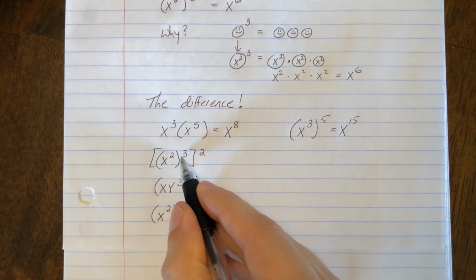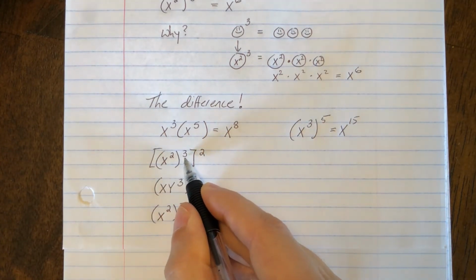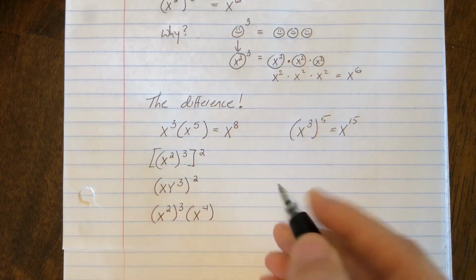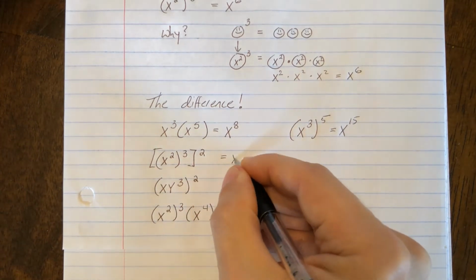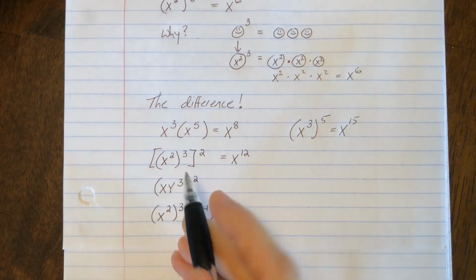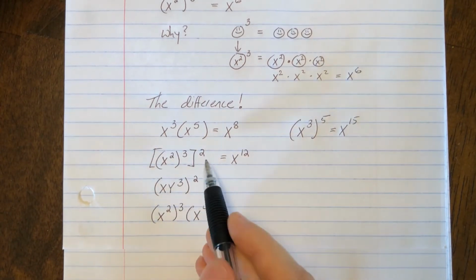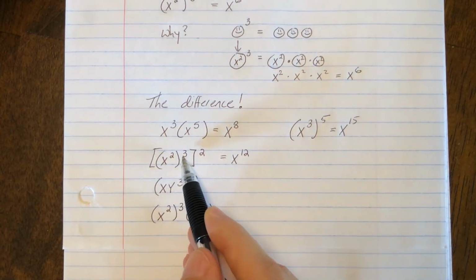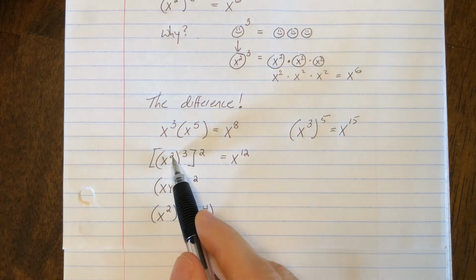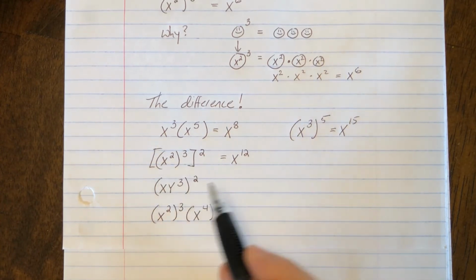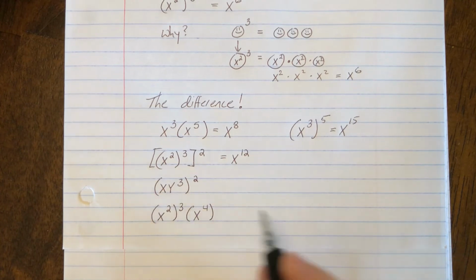So what do I do with these? Multiply. 2 times 3 is 6. And then 6 times 2, 12. So this is just going to be x to the 12th. Again, just multiplying. It doesn't matter what order you do it in. 2 times 3, 6. 6 times 2, 12. 2 times 2, 4. Times 3, 12. Doesn't matter. Either way, we get 12.